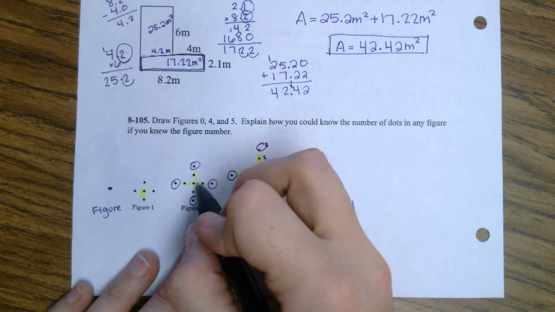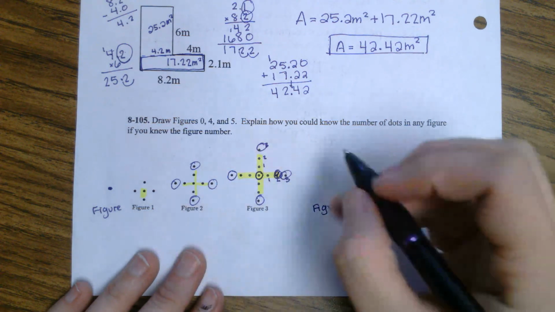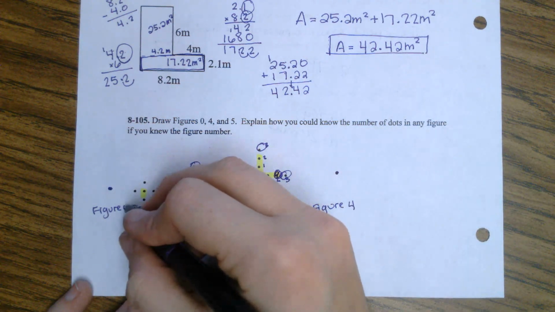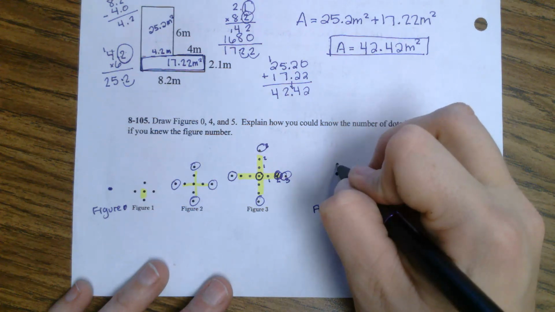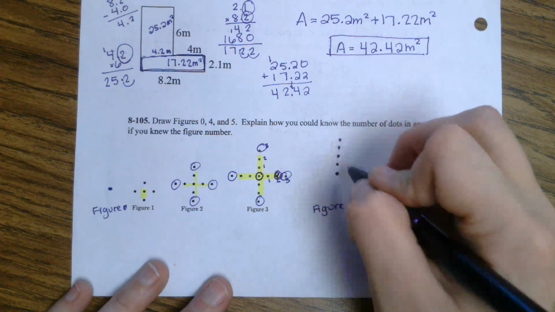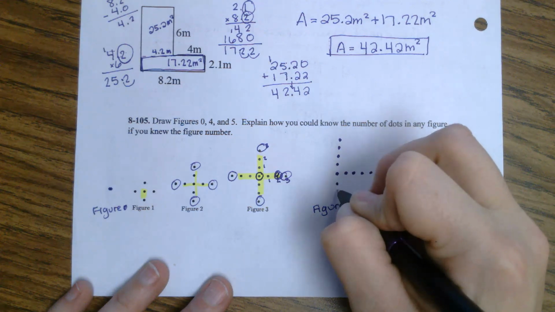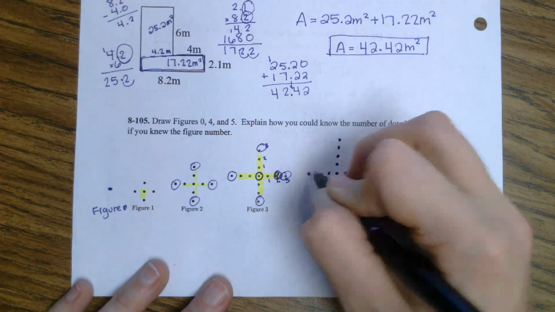If I go to figure 2, I have 2 going left, 2 up, 2 down, 2 to the right. So if I start with my original dot from figure 0, I should have 4 dots going up, 1, 2, 3, 4, 4 going to the right, 4 going down, and 4 going to the left.